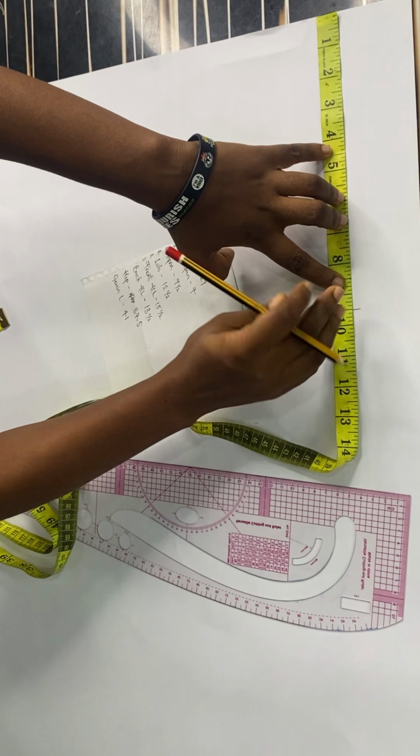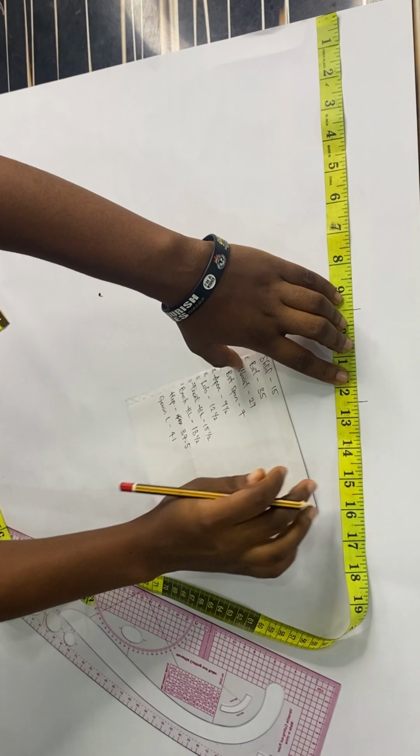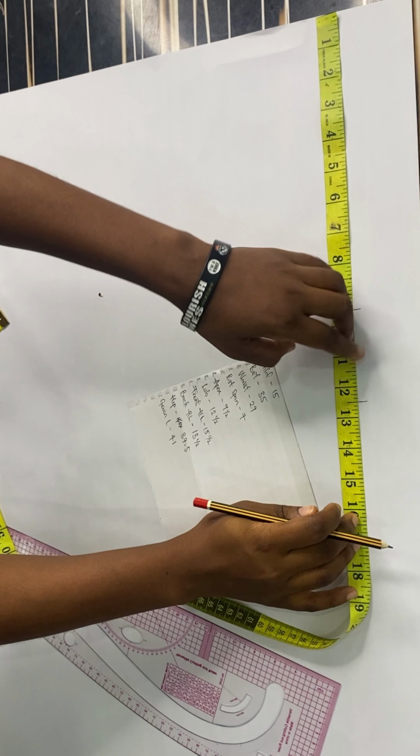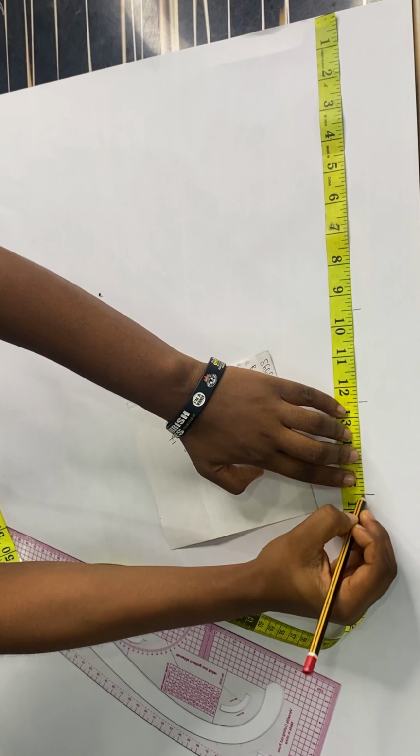The next measurement will be our length to under bust, which is 12.5. That's from the shoulder to the under bust. After which we'll be getting our front half length, which is 15.5. So we'll be marking that also.